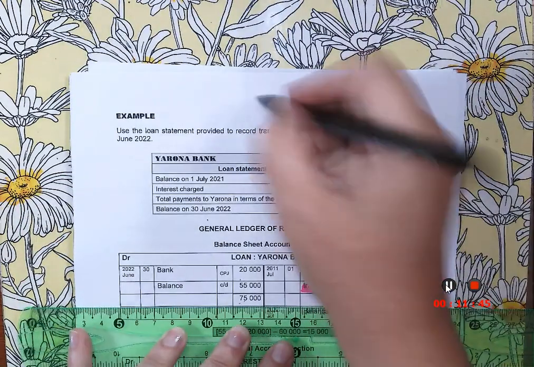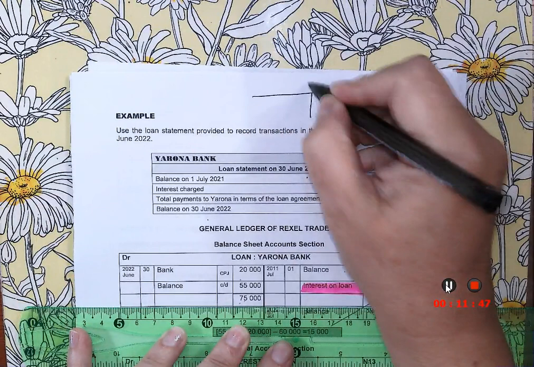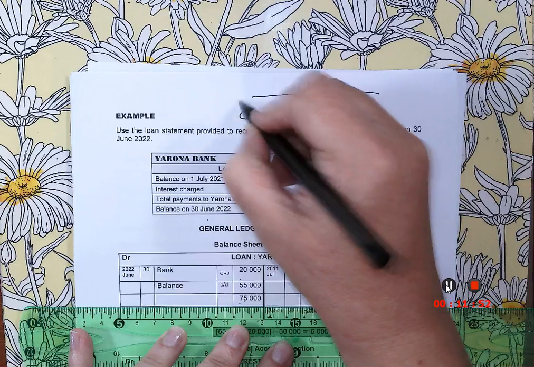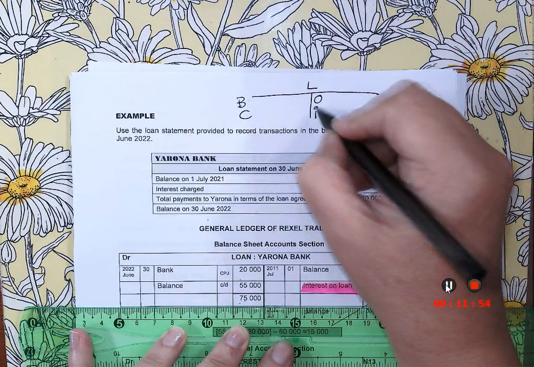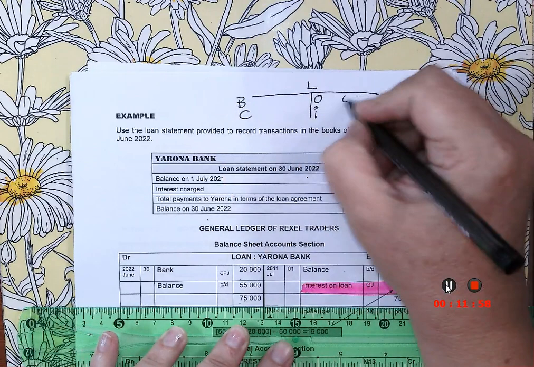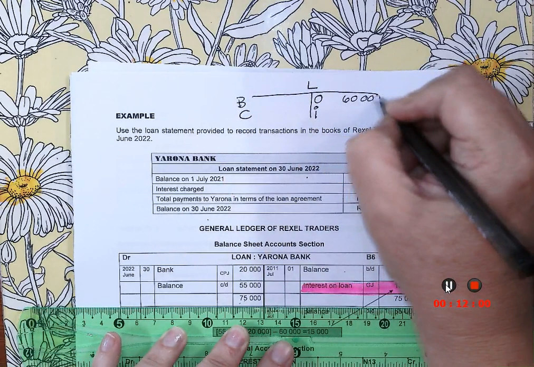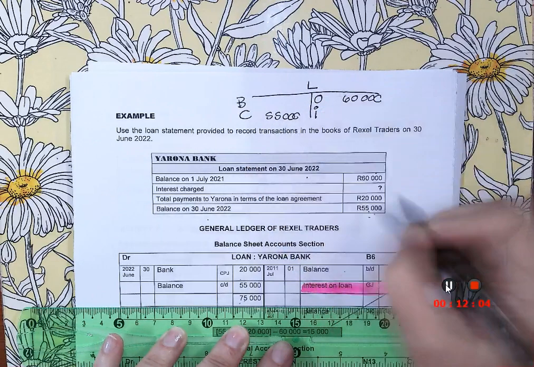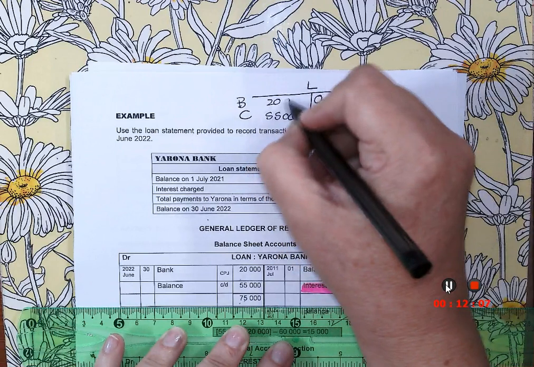I have my loan, and we sang the song last year. You know the song: opening and a closing and a bank and the interest on loan. So the opening was 60, the closing is 55, the bank is 20. I know that the two sides need to balance.